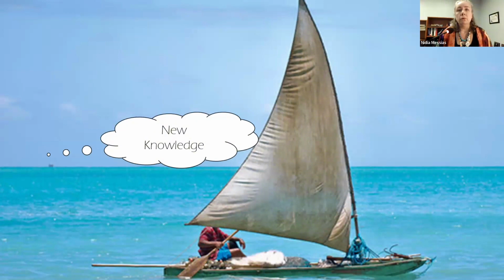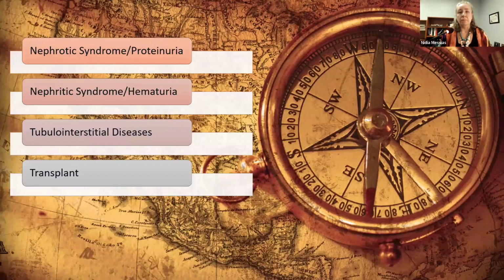And to go over those snippets with you, I would like to get a bus on which compass I would use to show you how things have changed. And my compass is going to be the clinical syndromes here today. I'm going to talk about some changes on the way how we deal with nephrotic syndrome, tubulointerstitial diseases, and transplant.